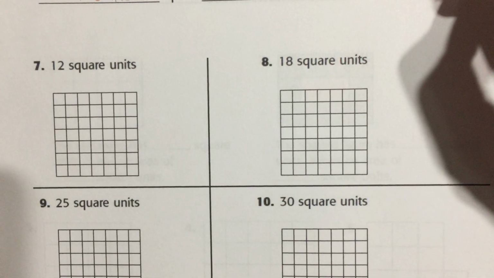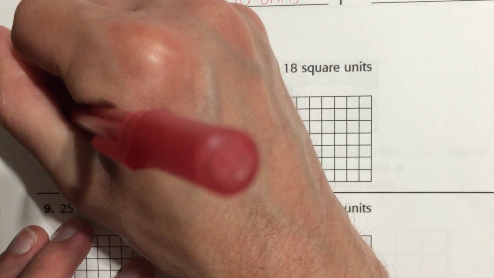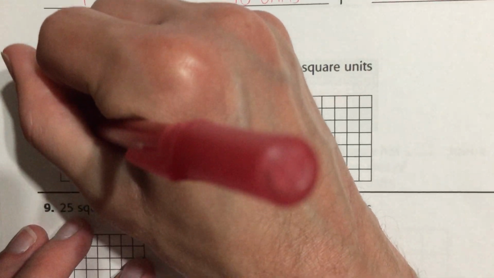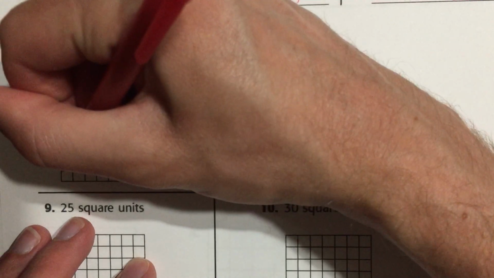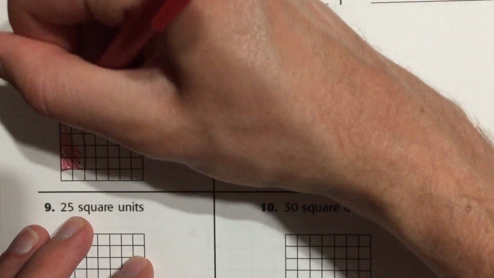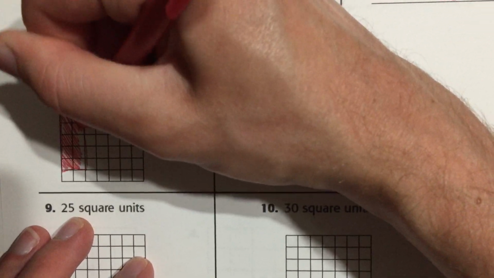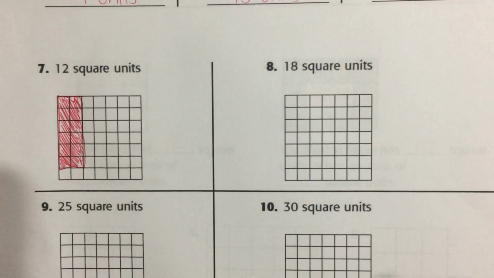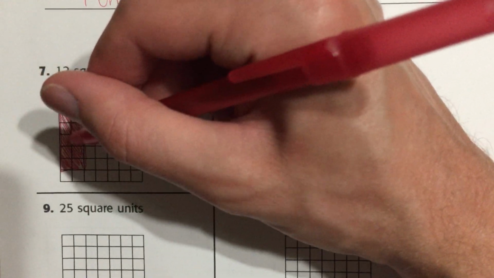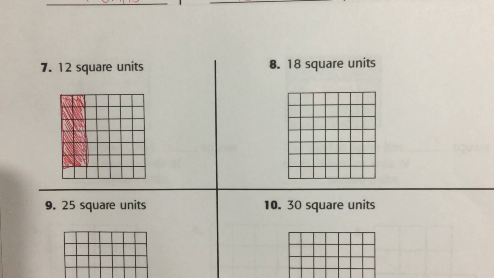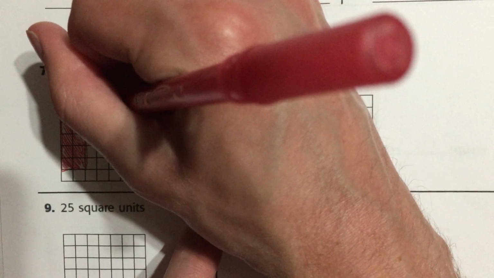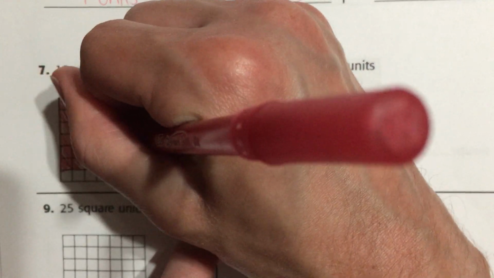I could do 2 times 6. That would be perfectly fine. Let's try that. What if I did 2 times 6? I get 1, 2, 3, 4, 5, 6 times 2. And then I can color in that whole shape right there. Making sure that we get it all colored in. There we go. That is 12 square units. 1, 2, 3, 4, 5, 6, 7, 8, 9, 10, 11, 12. That's one way we could do 12. Also, 3 times 4, we could do 1, 2, 3, 4, 1, 2, 3.